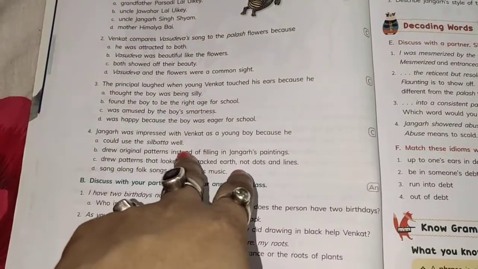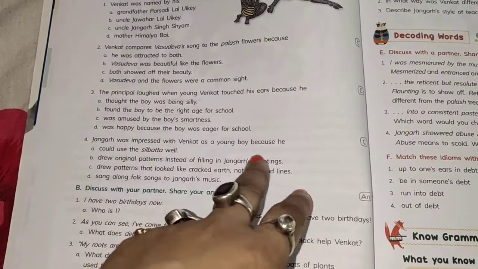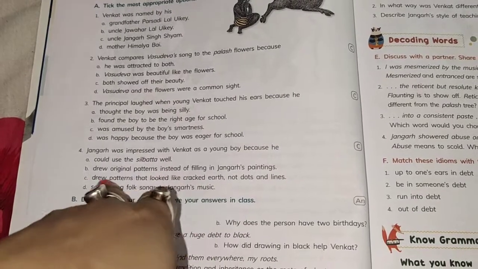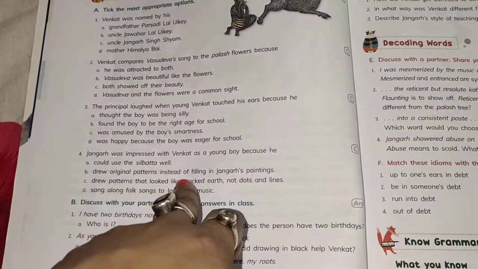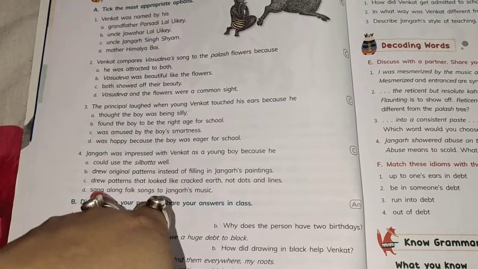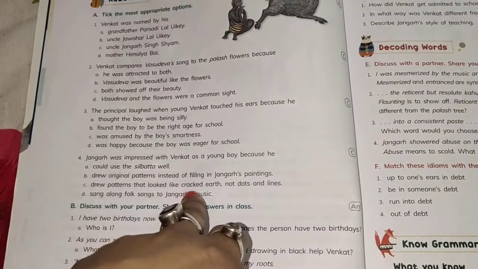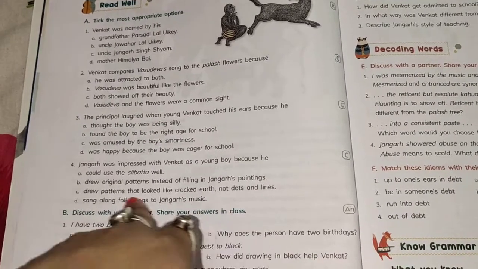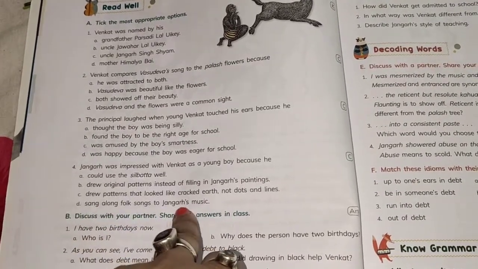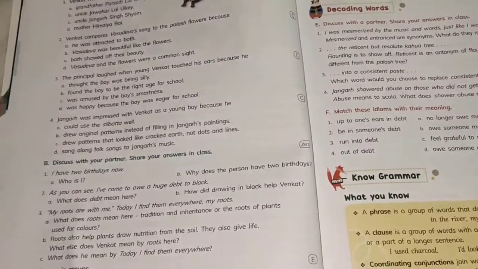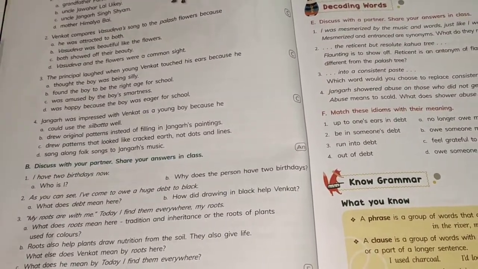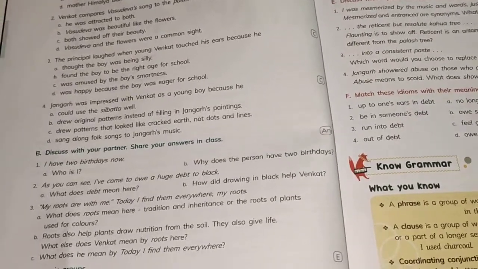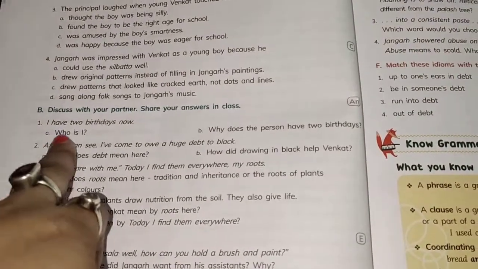Jangar was impressed with Venkat as a young boy because he could see the silver towel, drew original patterns instead of filling in Jangar's paintings, drew patterns that looked like cracked earth, not dots and lines, or sang along folk songs to Jangar's music. So you will get the answers inside the chapter. Whenever I told you the explanation of the story, at that moment I told you this. I hope you have done this. Next, some questions are there.